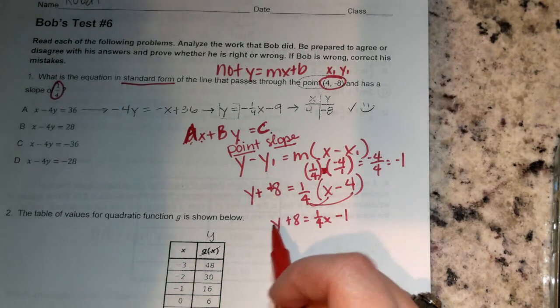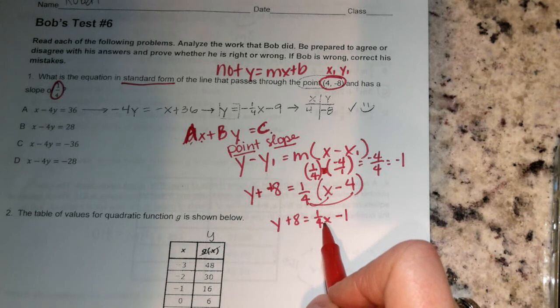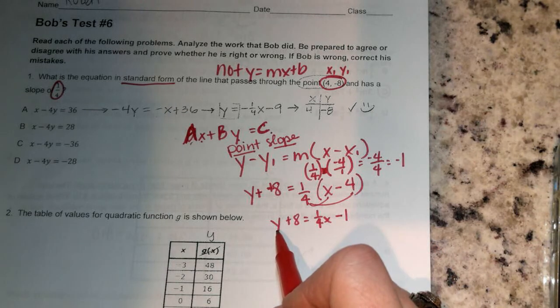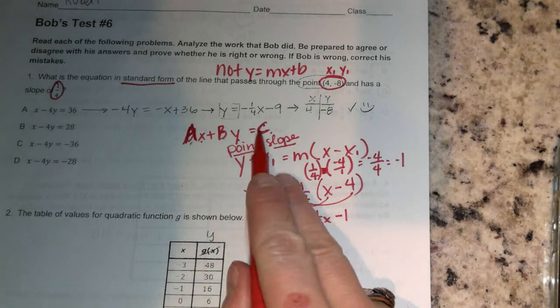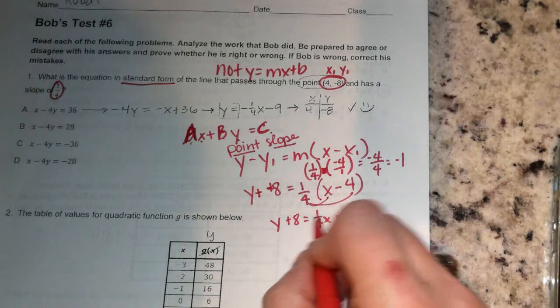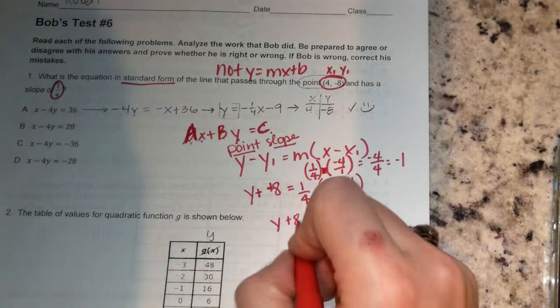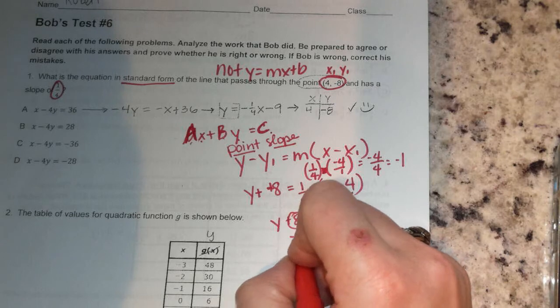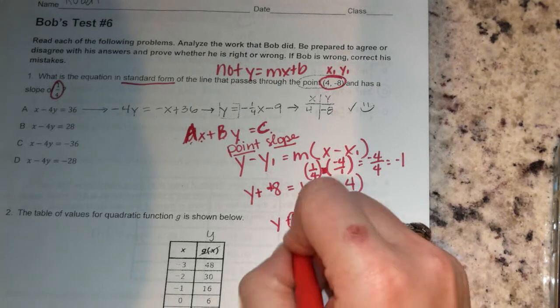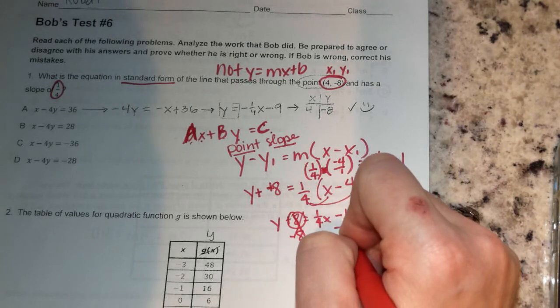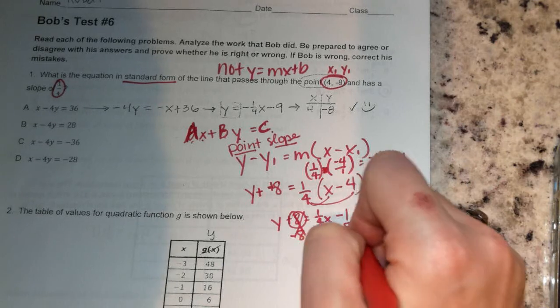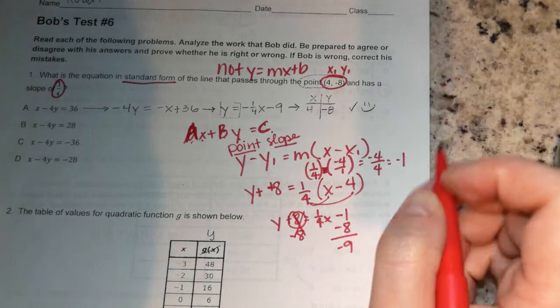So now we need to get it in x plus y equals c, or x plus y equals the number. So let's move this plus 8 over. So we're going to subtract 8 from both sides. And we get over here a negative 9.